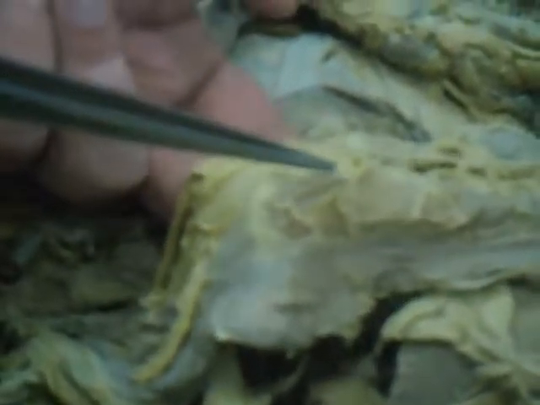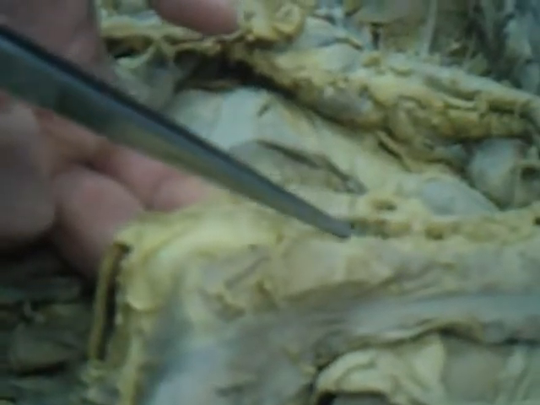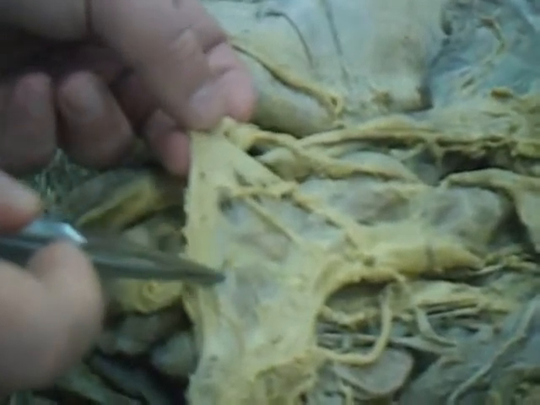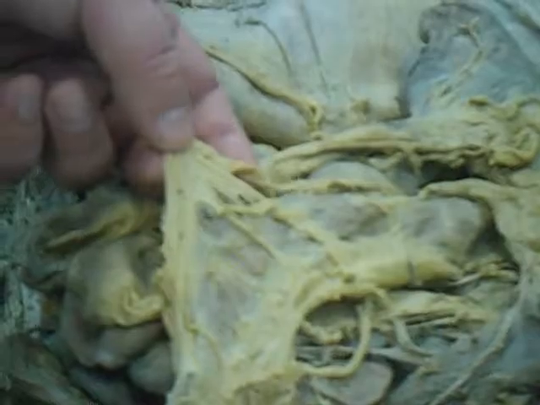In the place where mesocolon transversum is attached to the colon, here it is taenia mesocolica, and in the place where the greater omentum starts from the transverse colon, it is taenia omentalis. Taenia libera, taenia mesocolica, taenia omentalis.